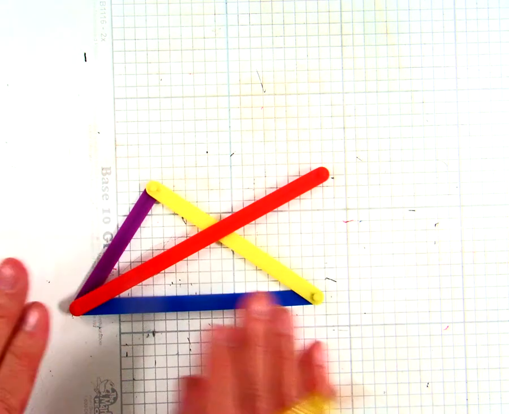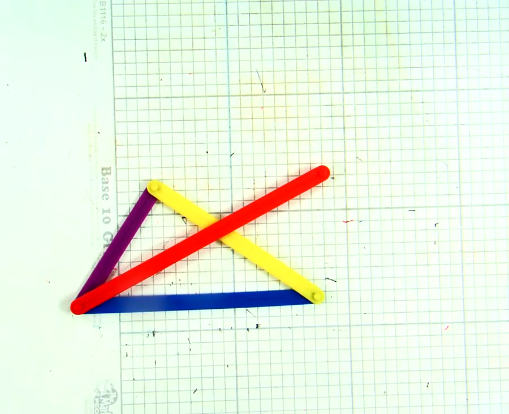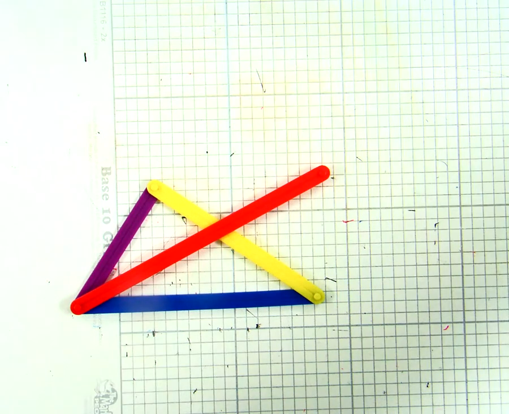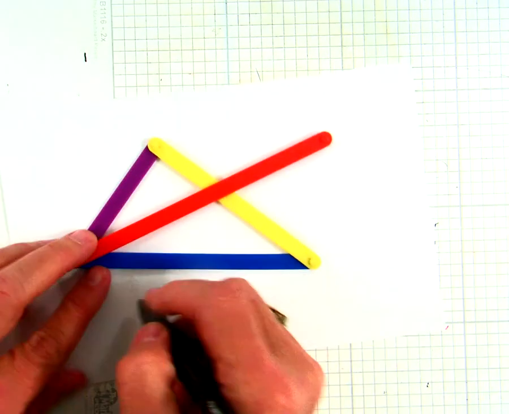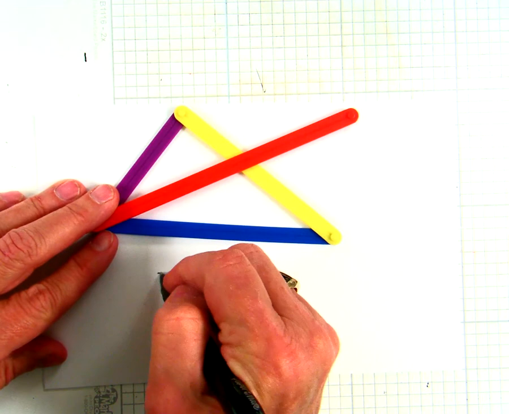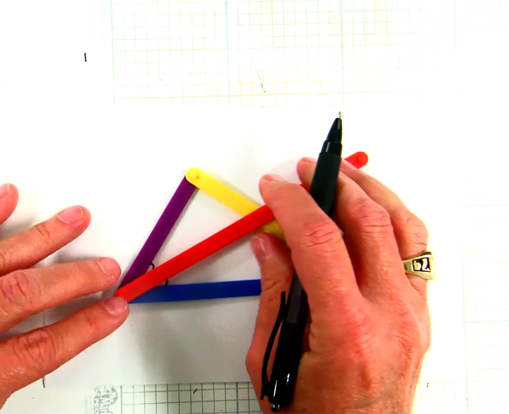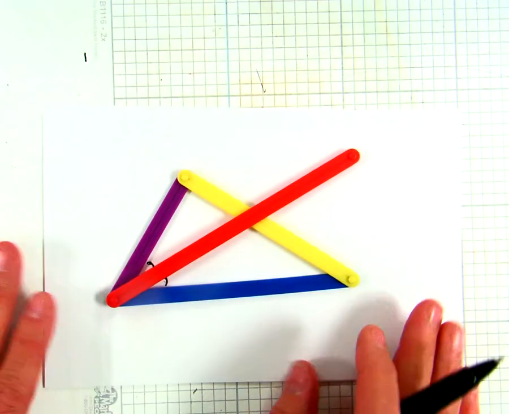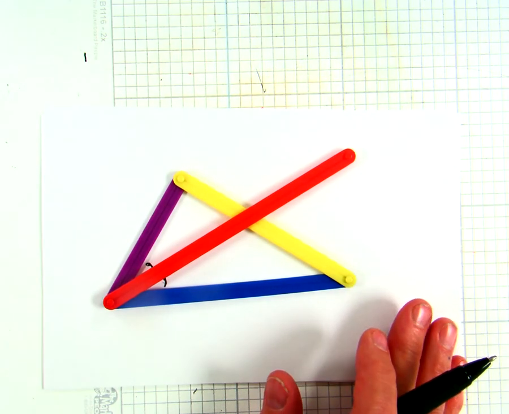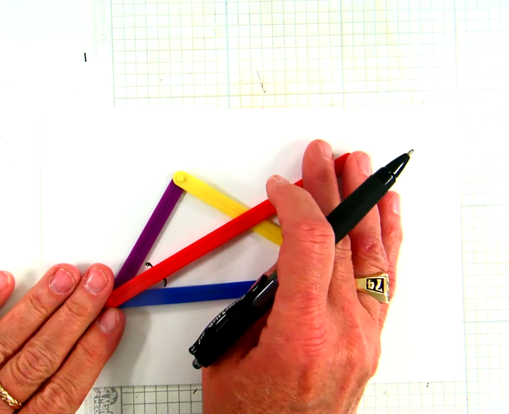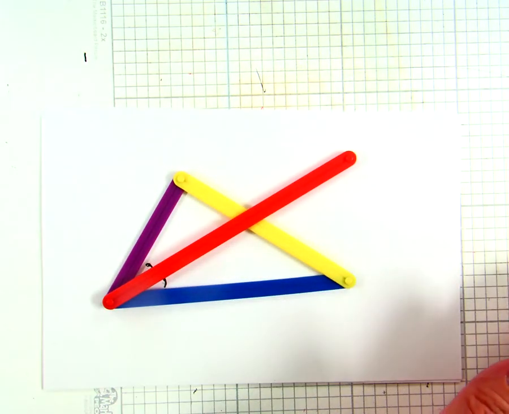Angle bisectors. I'm going to say that this is an angle bisector. The red bisects the purple and blue angle. So I'll mark it here. These two are congruent. The red is an angle bisector. Look at it. It doesn't do much other than bisect it.